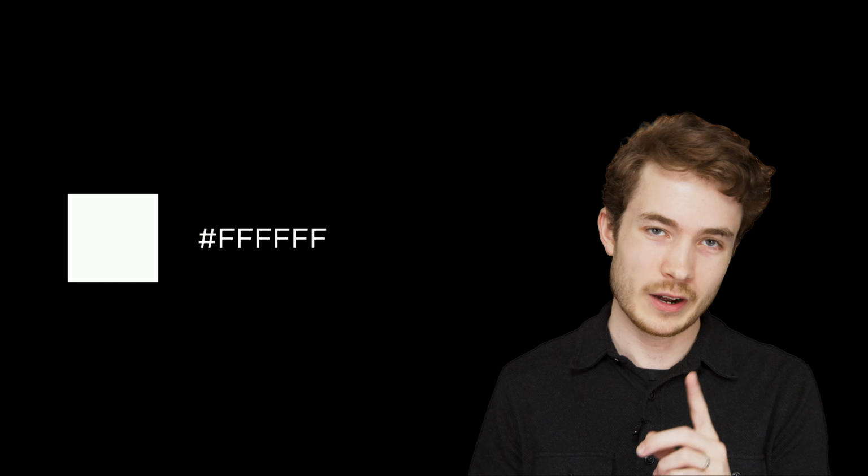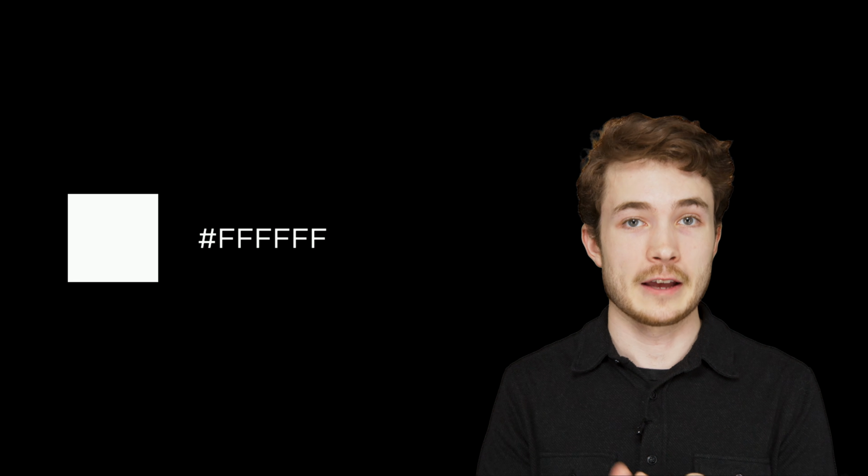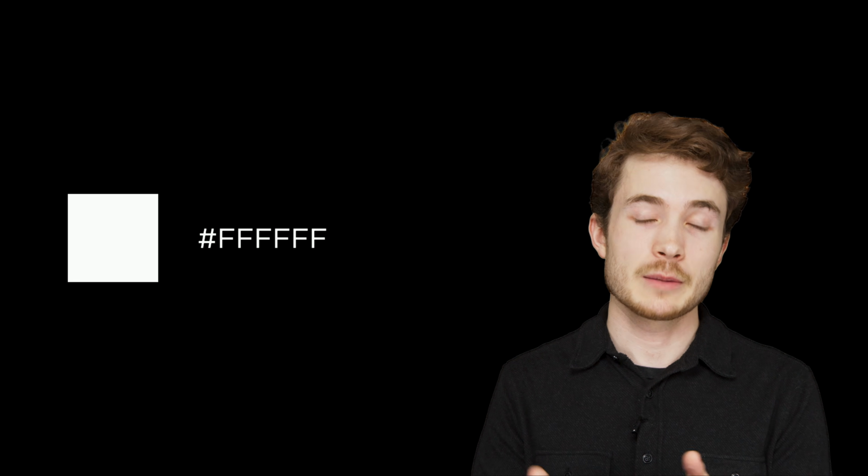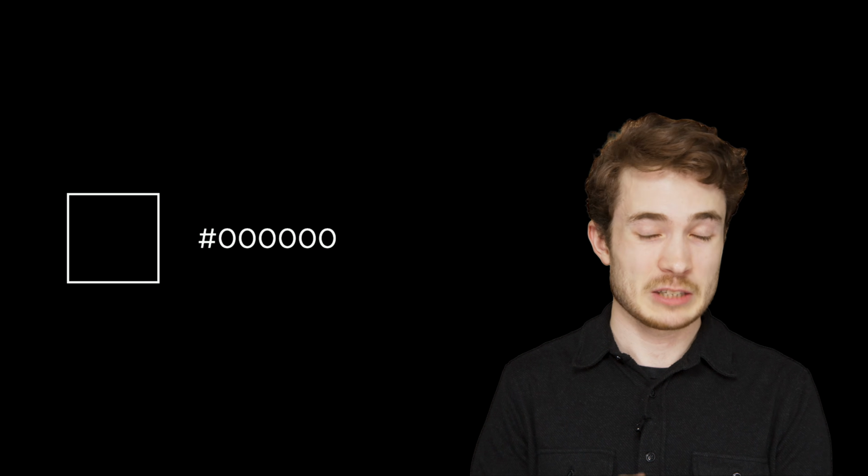Now, we can combine these colors too and get both black and white. So white, all the colors combined, is FFFFFF, and black, being the absence of color, will be 000000.